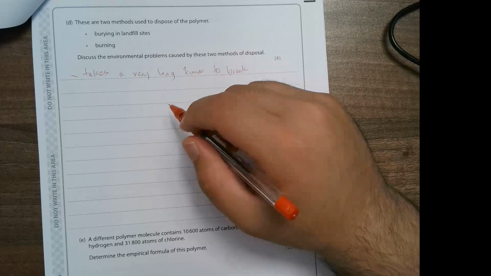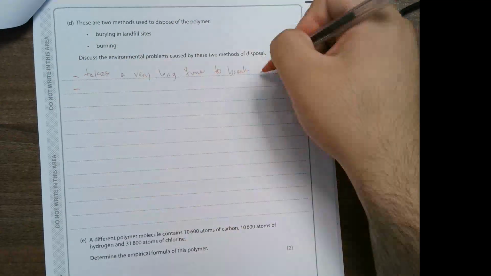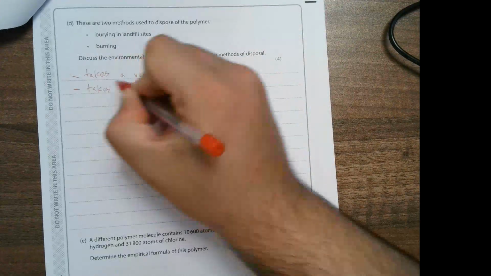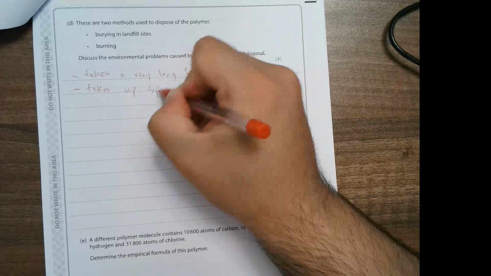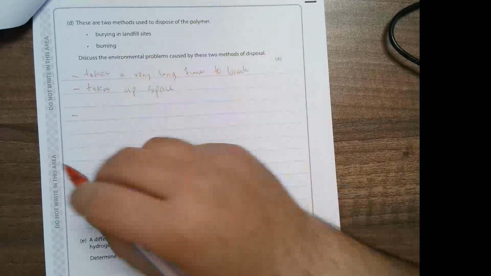If it stays in the land for a long time, it will just take up landfill space. So it takes a long time to break down, and it takes up space. That could be 2 marks there. And then 2 marks for burning.